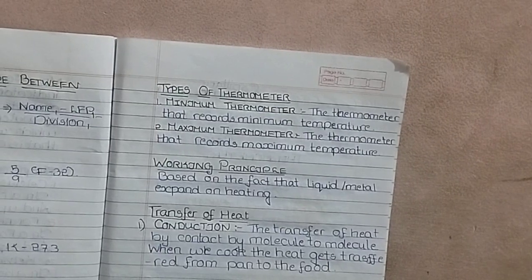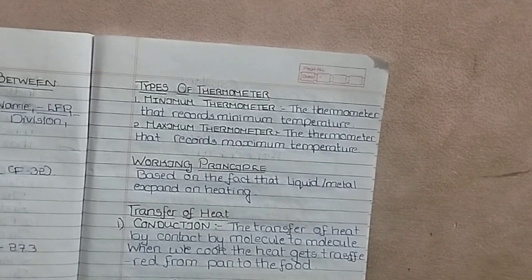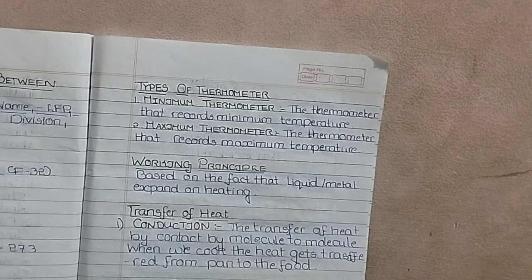Next we'll be seeing about the different types of thermometers. The first type is the minimum thermometer, which records the minimum temperature. Alcohol is used because it has a very low freezing point. And the maximum thermometer is a thermometer which records the maximum temperature. Here mercury is used, as mercury has a higher melting point. So basically we saw that all liquids, metals and gases expand on heating.